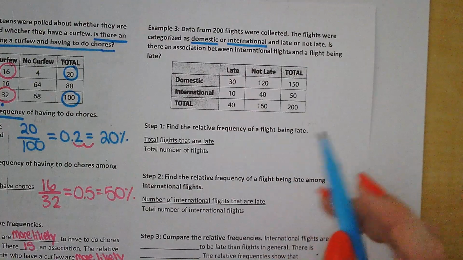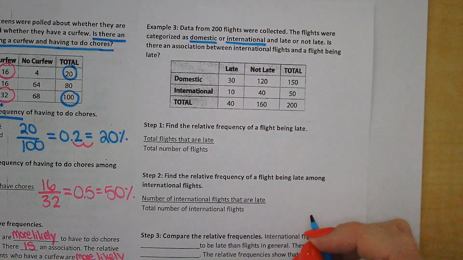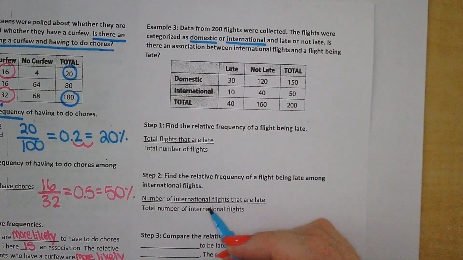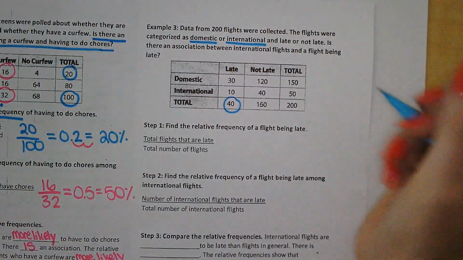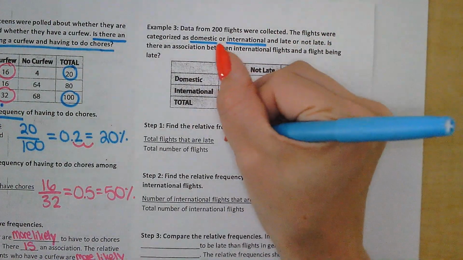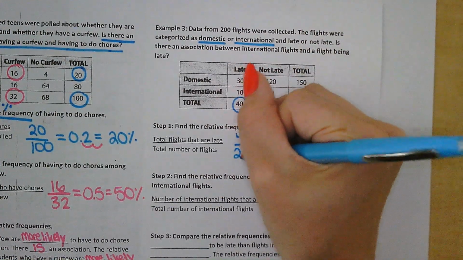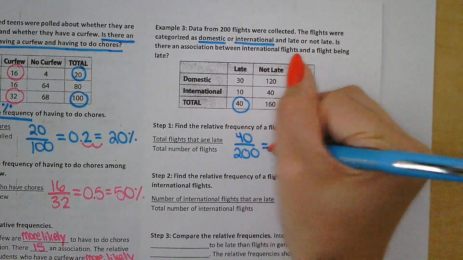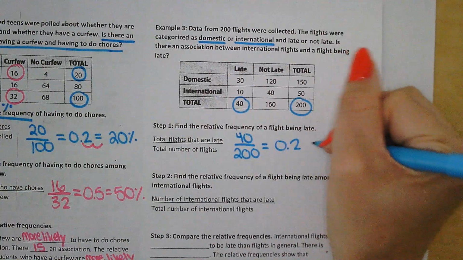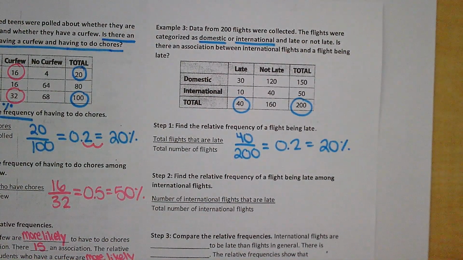So first I'm going to find the relative frequency of a flight being late. Okay, so to do that, I want to look at total amount of late flights, which is 40. And I want to divide that by my total number of flights. So this is giving me just a percentage of total late flights. And that's 20%. So 20% of all flights, whether they're domestic or international, are late.